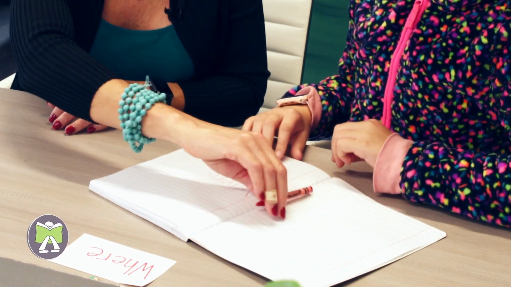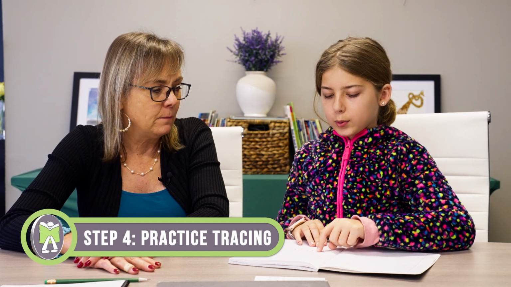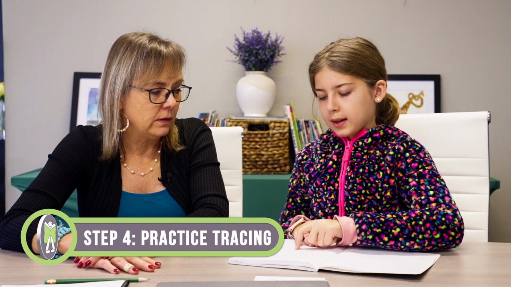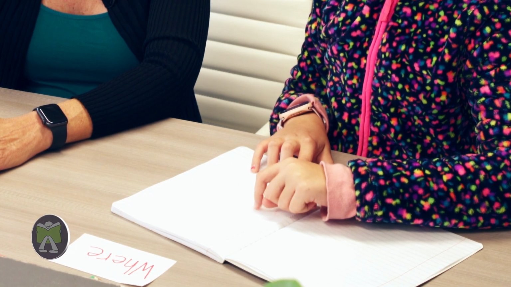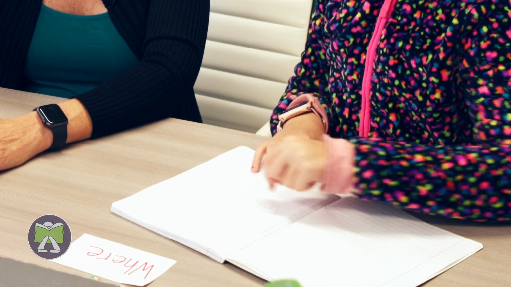Okay, you can put your crayon down and trace that 3 times. You feel that bumpy texture? W, H, E, R, E. Where? Good. 3 times, and then put the screen on top and they can trace it again. You can see the red letters through the screen. W, H, E, R, E.